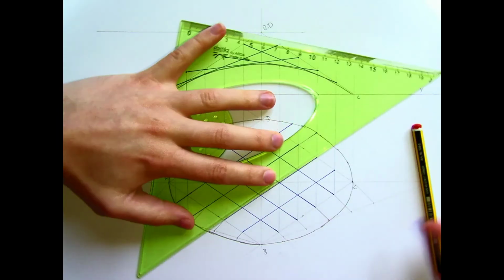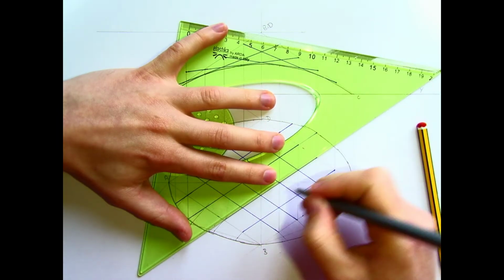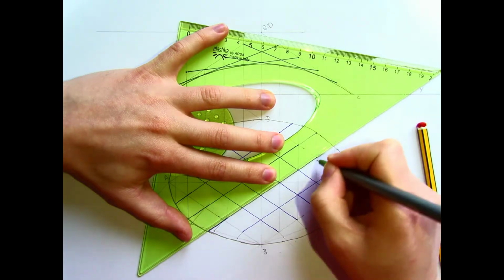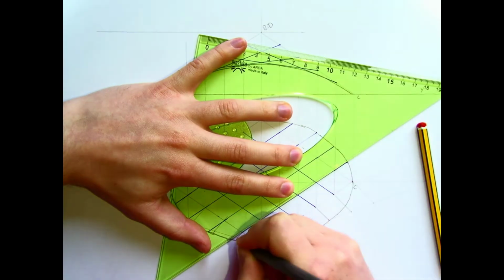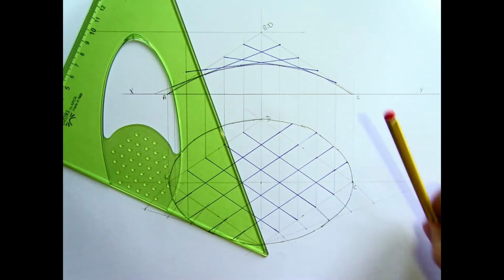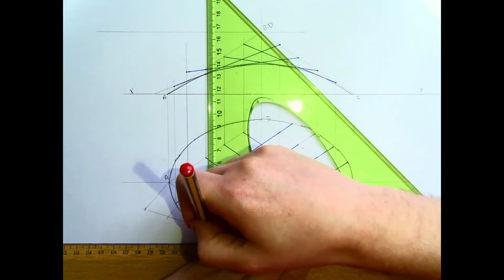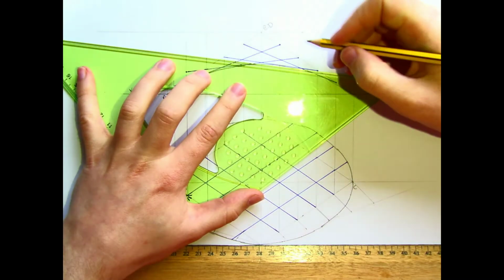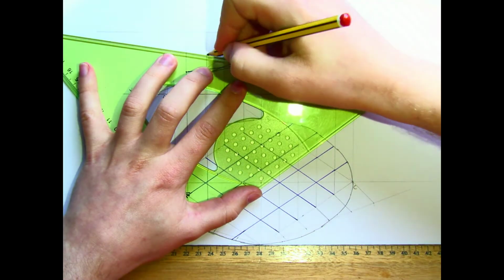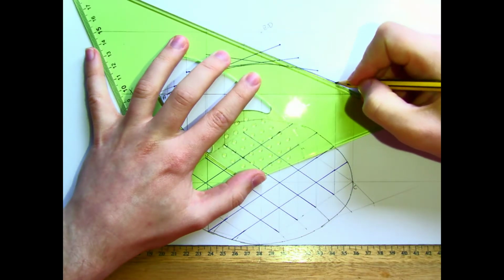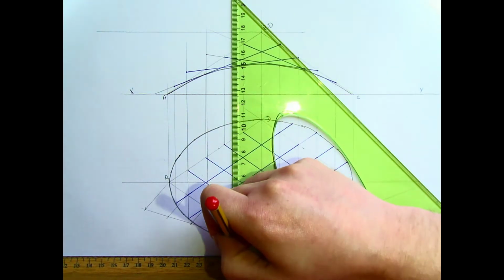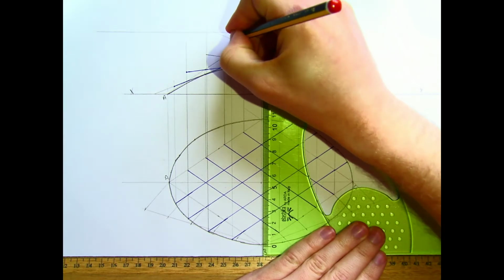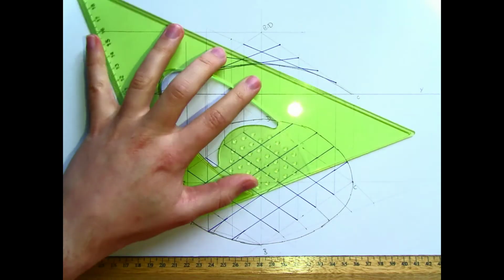So extending each of these on. And this one's extended on as well to intersect, and this final one will be also. So that gives me a number of points up here.